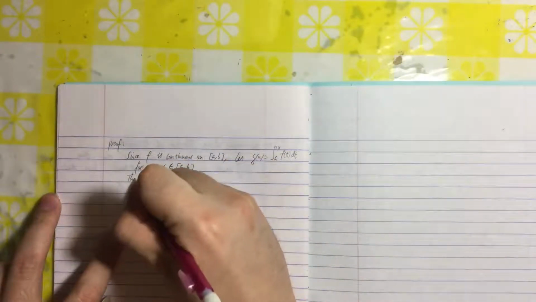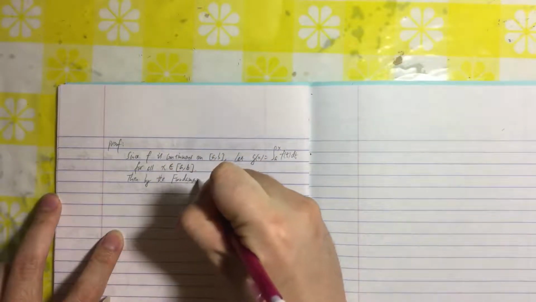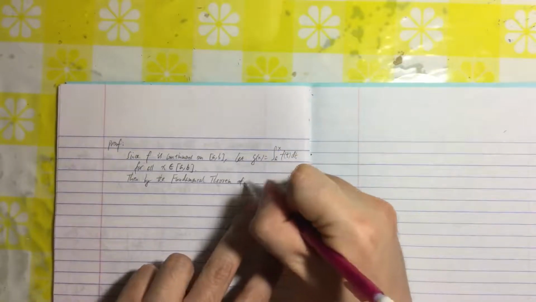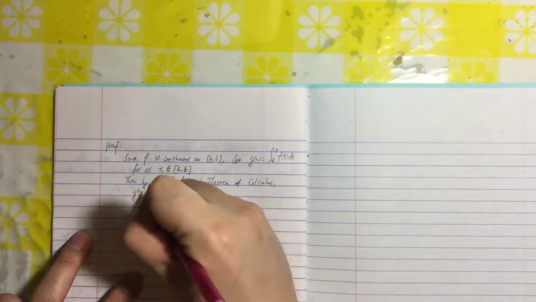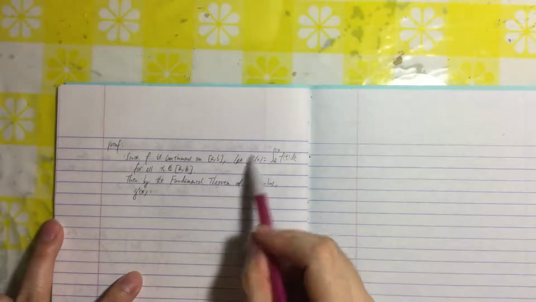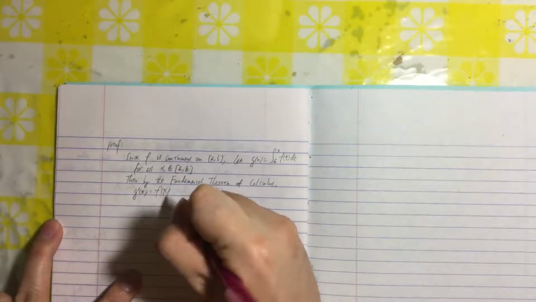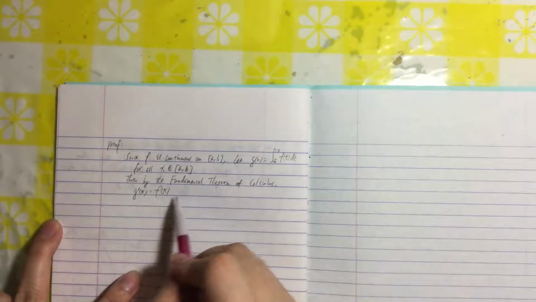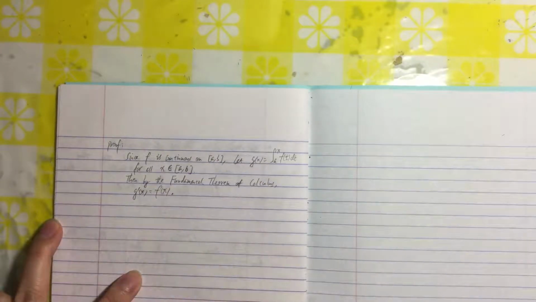Then, by the fundamental theorem of calculus, if I take the derivative of g, what do we get? Plugging the upper limit in for t, I get f of x. So, by the fundamental theorem of calculus, g prime of x equals f of x. Since the derivative of function g exists, we say function g is differentiable.